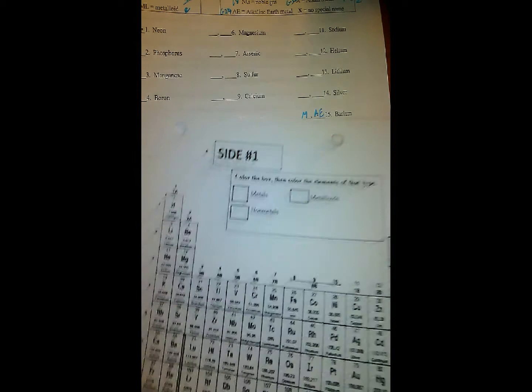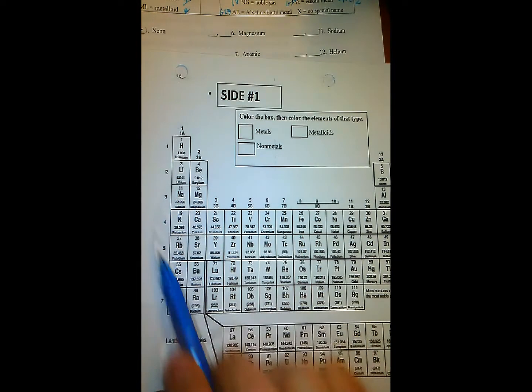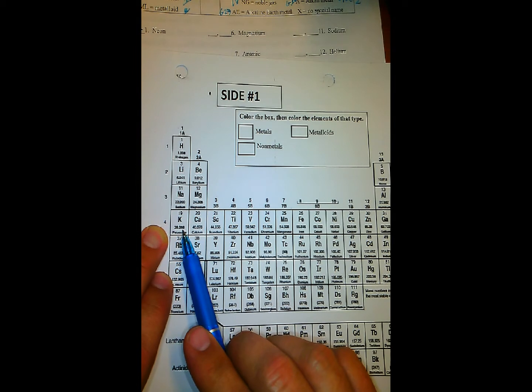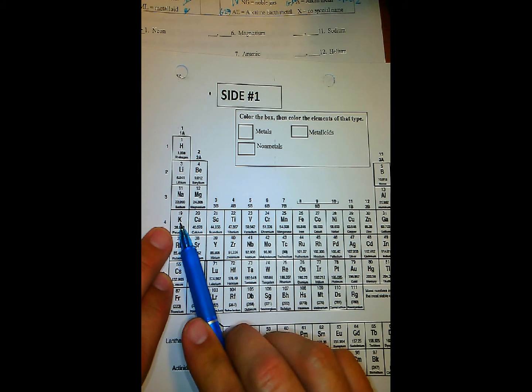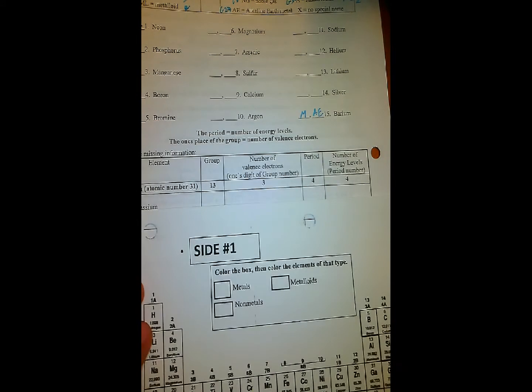Okay, so if I look at potassium, there it is. So potassium, what period is it in? Well, it's in period 4. What group is it in? It's in group 1. Okay, so I'm going to go back to my chart.